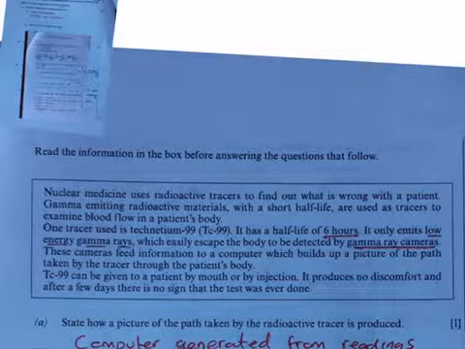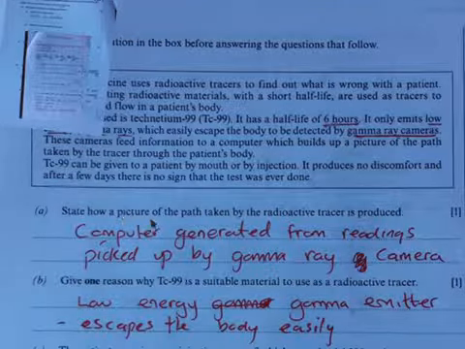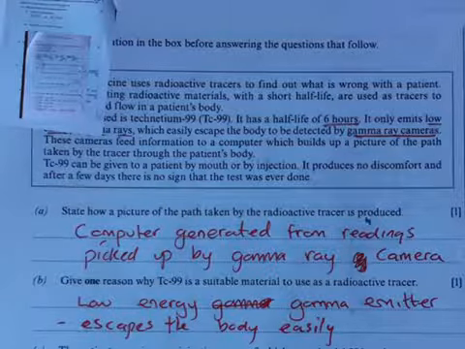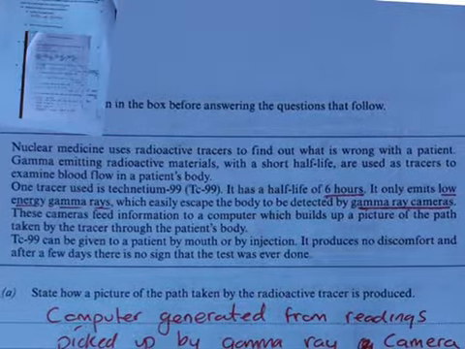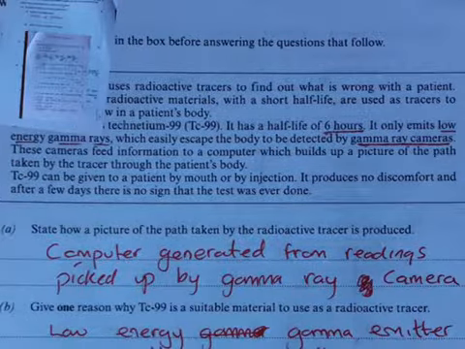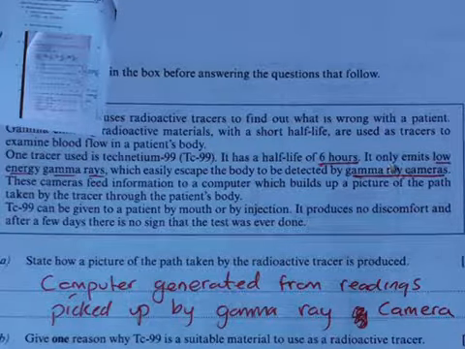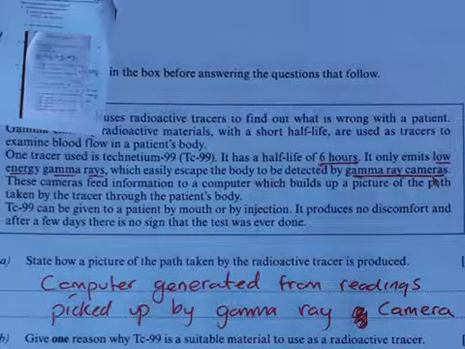Okay, as a tip, look at the question first. State how a picture of a path taken by a radioactive tracer is produced. So now you know what you're looking for. So when I'm reading this now, I know that I'm looking for something to do with gamma cameras. It says it has a half-life of 6 hours, it only emits low energy rays, which easily escape the body and are detected by a gamma ray camera.